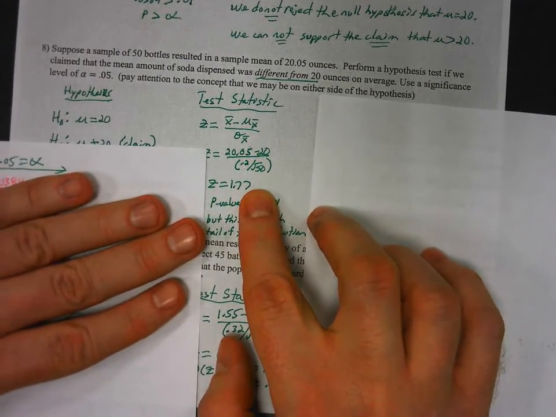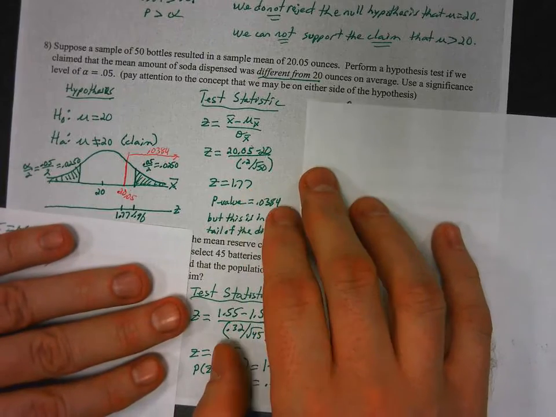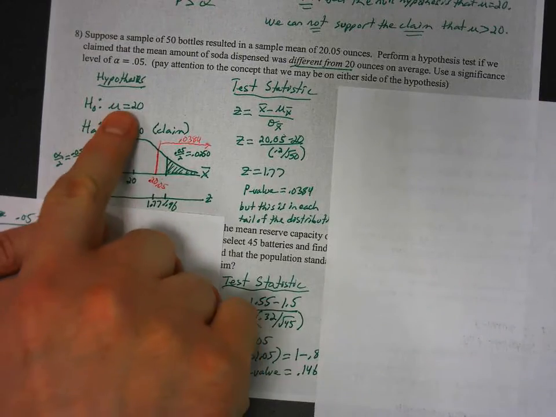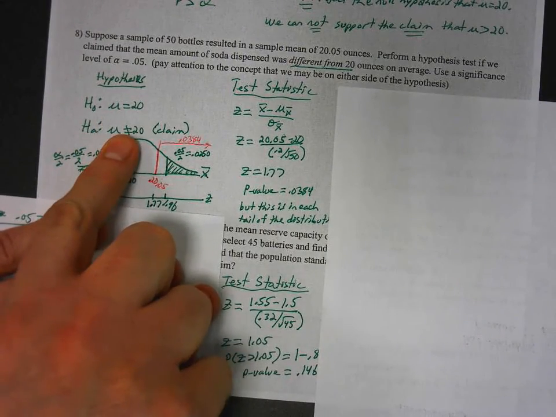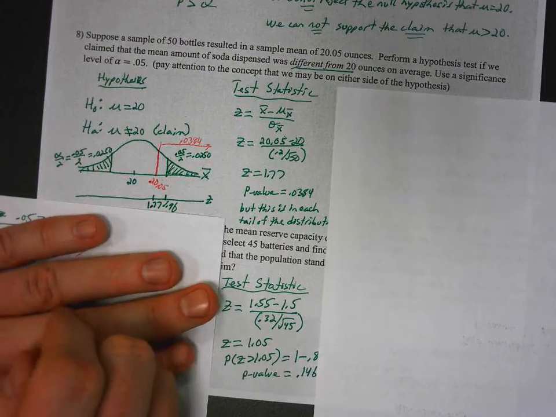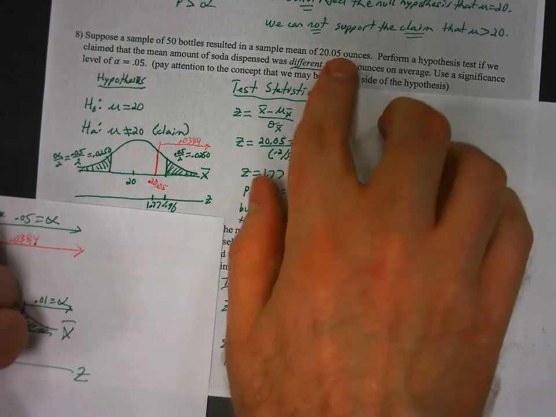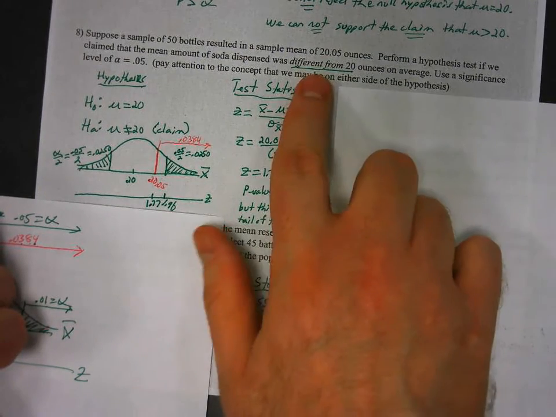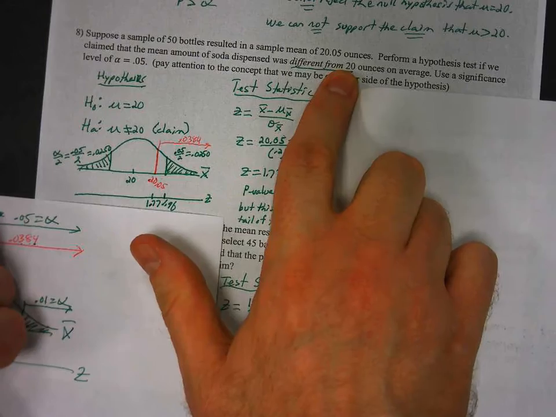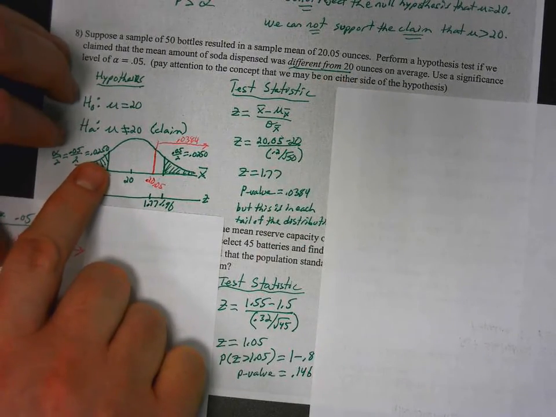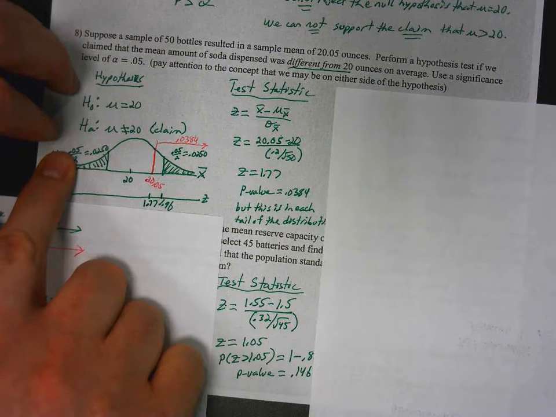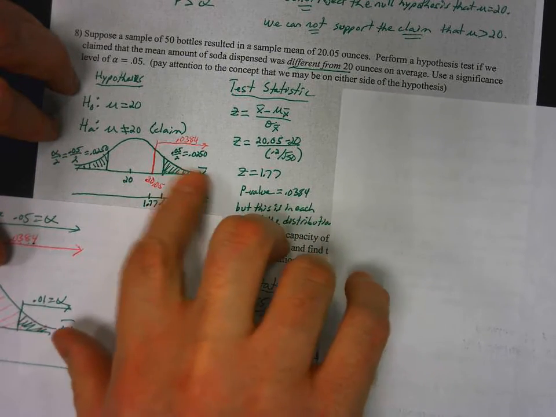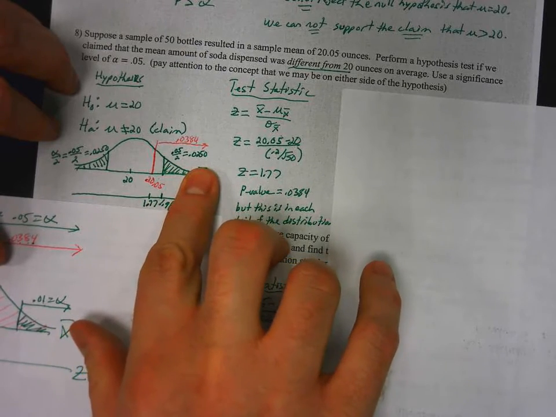When we go to our diagram, this one is a little bit different, because we can be on either side of mu equals 20, because of the "different from 20," meaning not equal to 20. When we started this off, before we collected our sample and got a mean of 20.5, we had no idea what to expect. We just knew that we were looking at being different from 20. So if we were far enough below 20, that would be a problem for our assumption of 20 being the mean. Or if we were too far above 20, that would be a problem for our assumption.